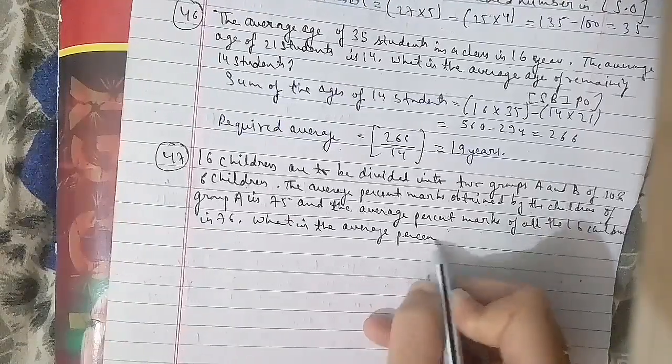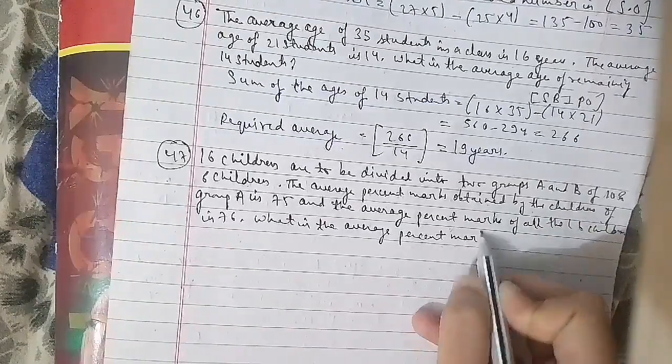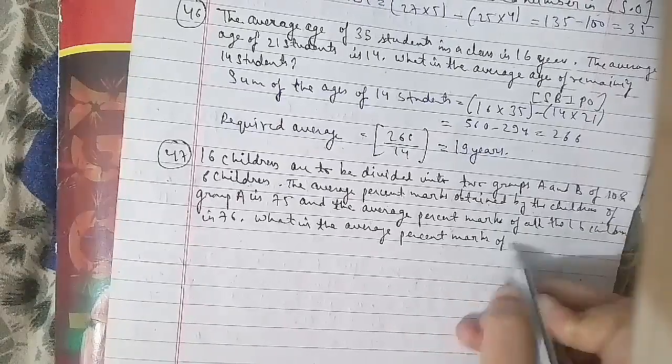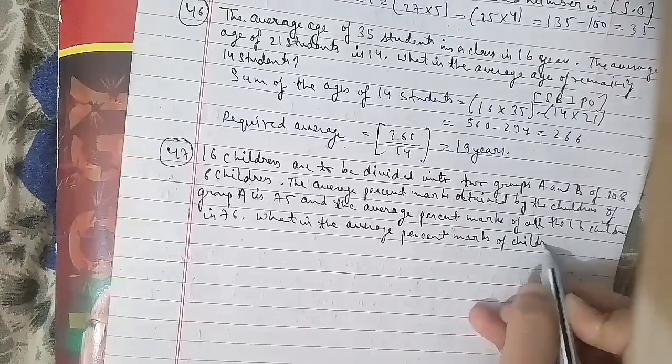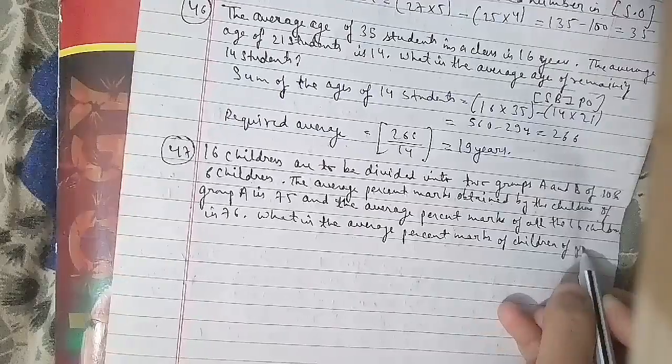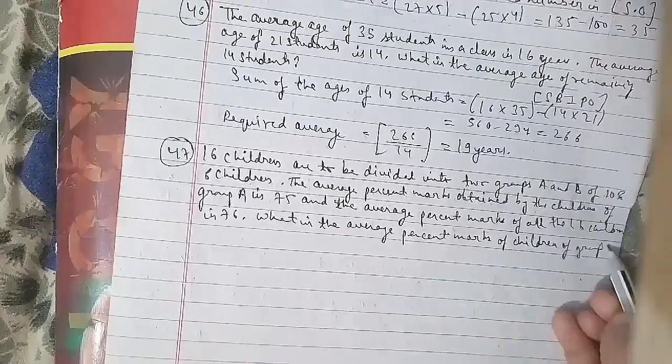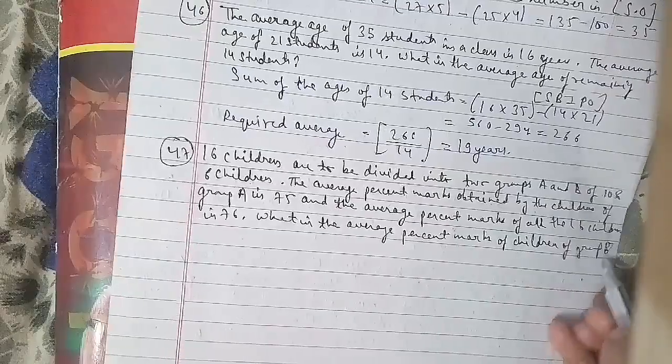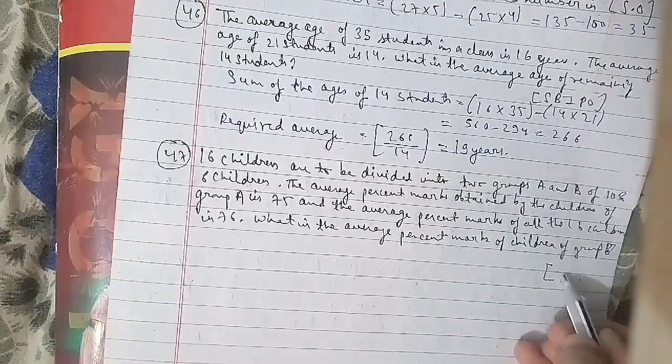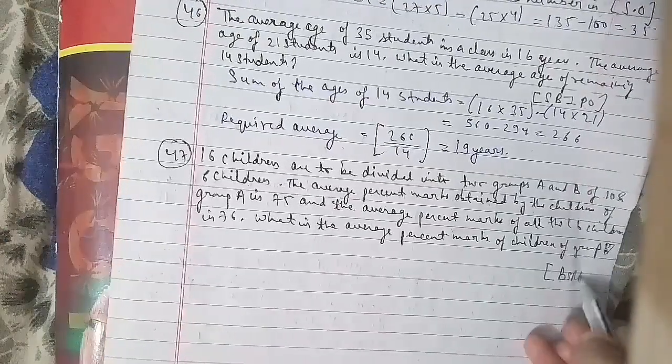Percent marks of children of group B. This has been asked in your BSRB examination paper as well. That is also an important one here.